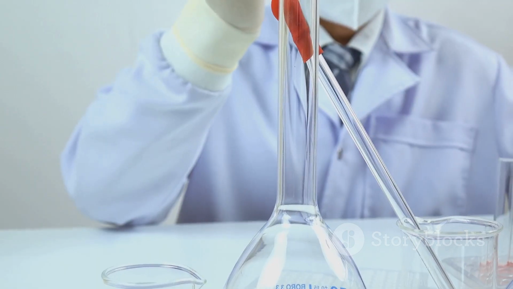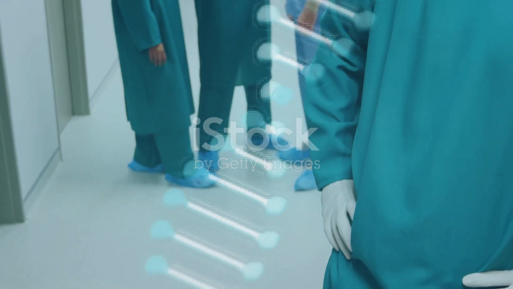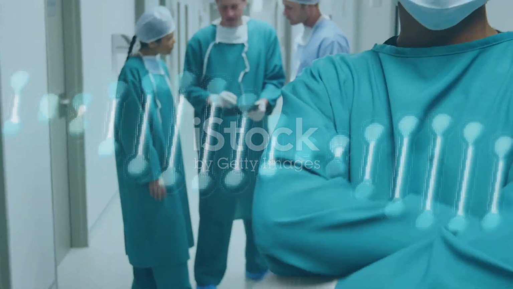And that's just the beginning of what genetics can teach us. From understanding our ancestry to advancing medical science, the possibilities are endless.